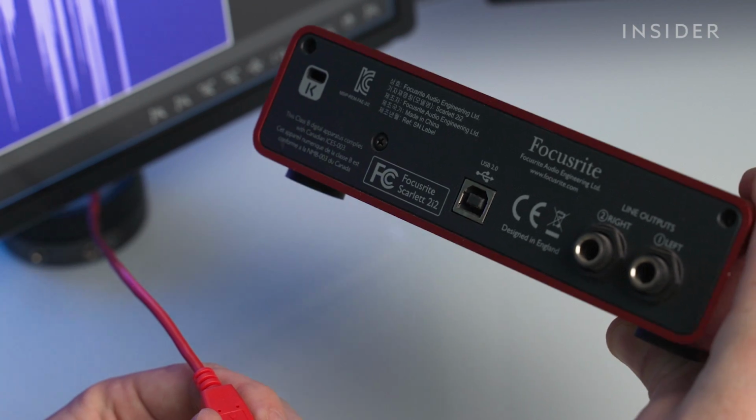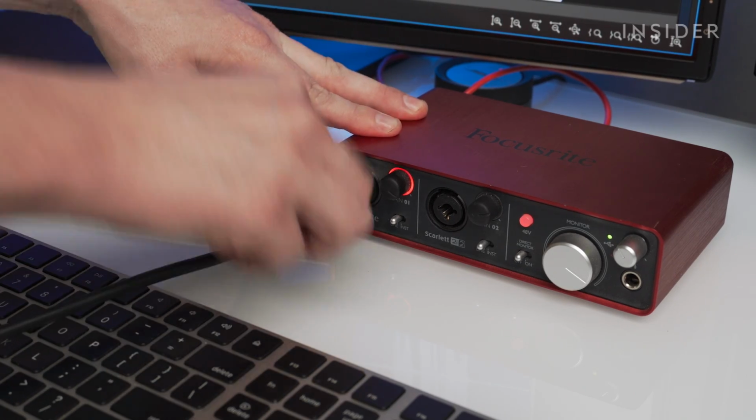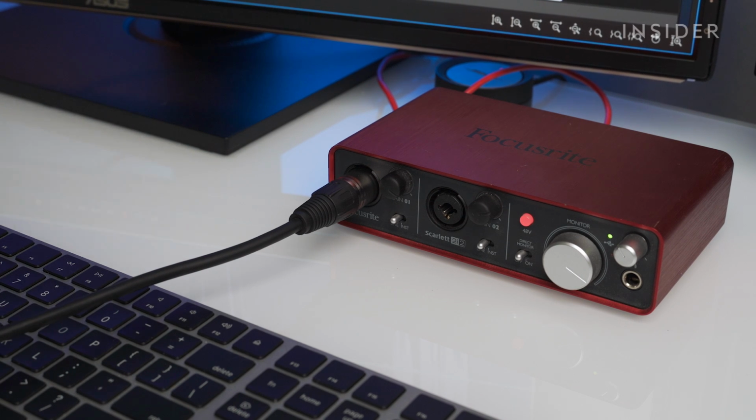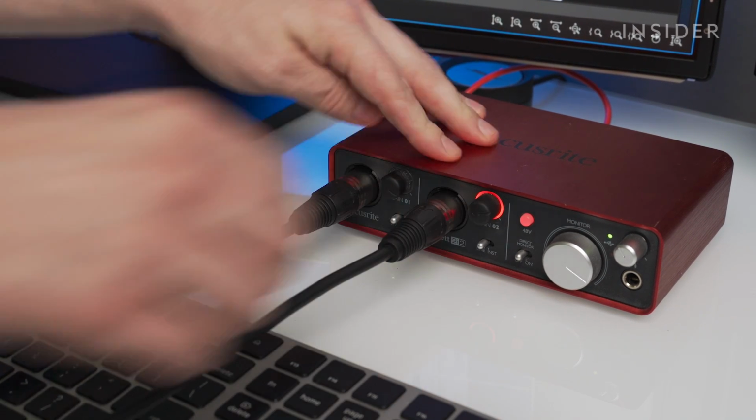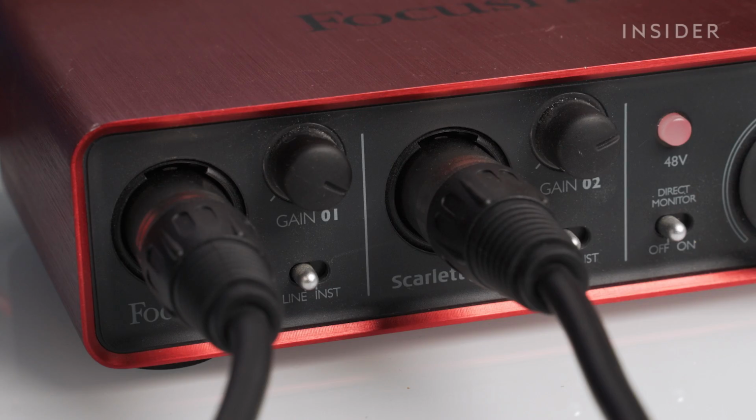First, let's plug in our USB interface into a computer. Then, plug in the microphones you will be using. For this video, we'll be using two microphones. Depending on if your microphone needs phantom power, you can turn on the 48-volt power button. Now you can check if your microphones are working right on the interface by talking into them. Check mic 1, check mic 2.